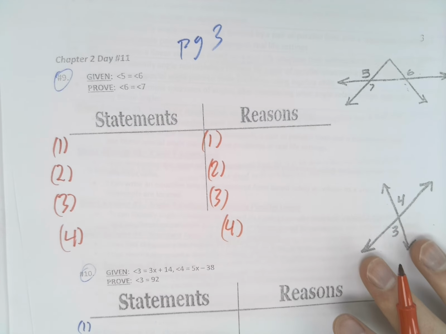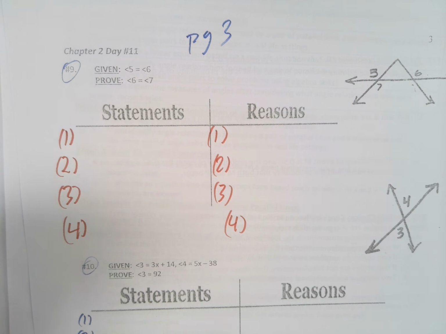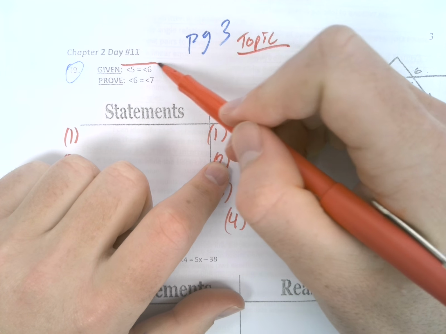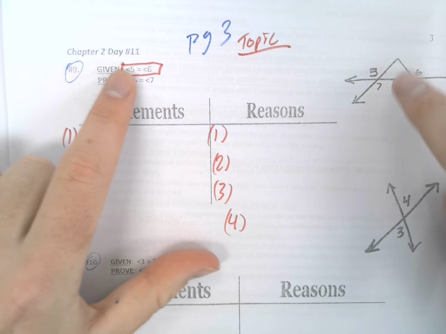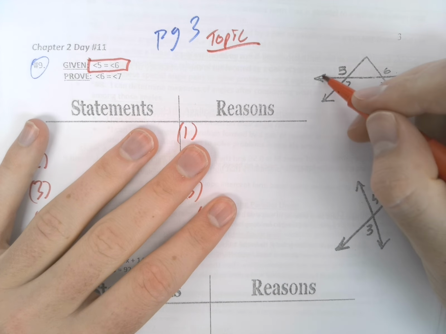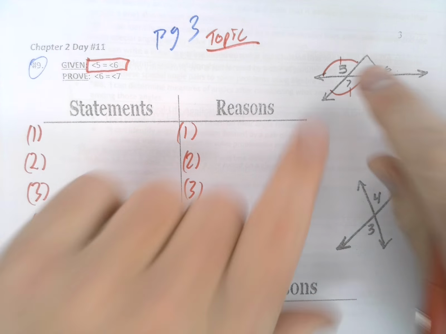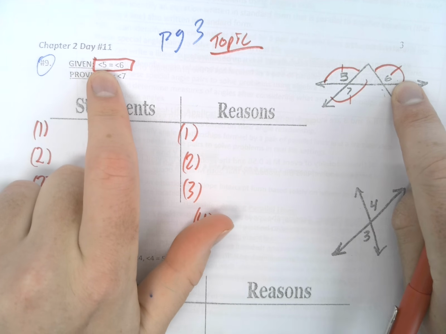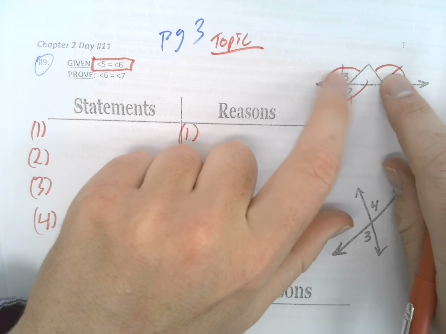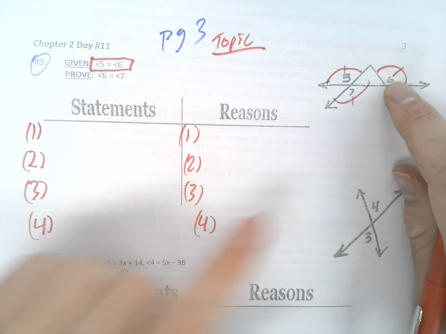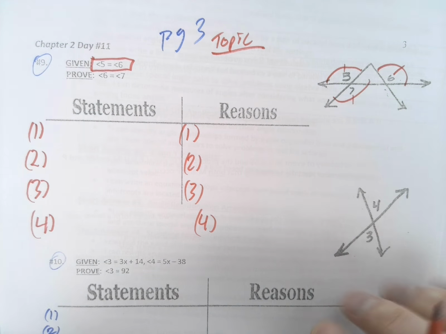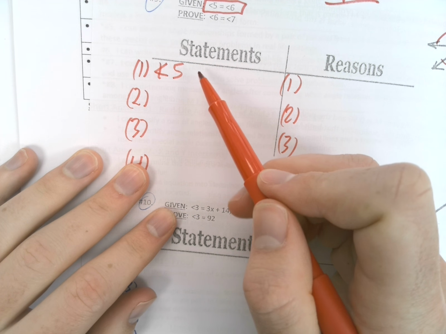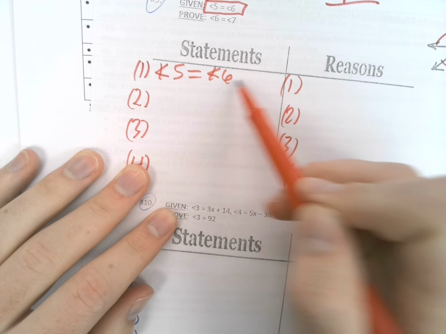And so, once again, when we deal with proofs, the important thing is to look at the topic. Look at what they give you: angle 5 equals angle 6. And then look at the picture. And wait a minute, don't we have some vertical angles here? Yeah, we know 5 is going to equal 6 based off what they give us. Now, 5 and 6 are not vertical angles, but I think 5 and 7 are going to be vertical angles. So I'm going to get the ball rolling for you guys, and then I'm going to let you take over. So 5 equals 6, that is given.